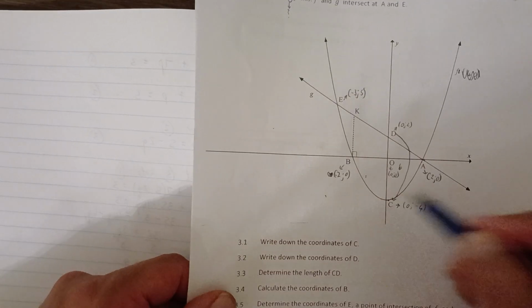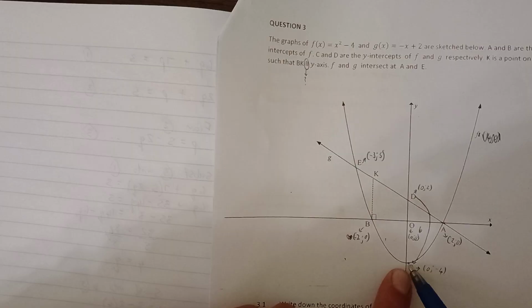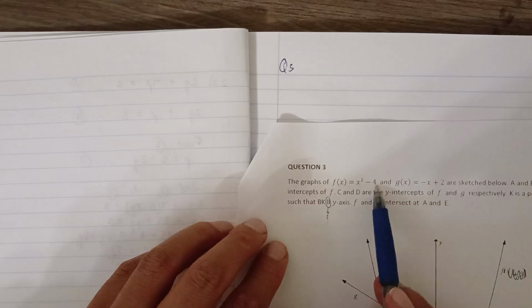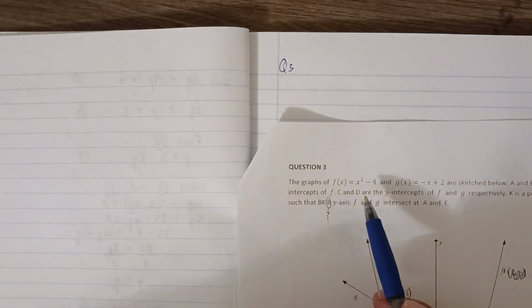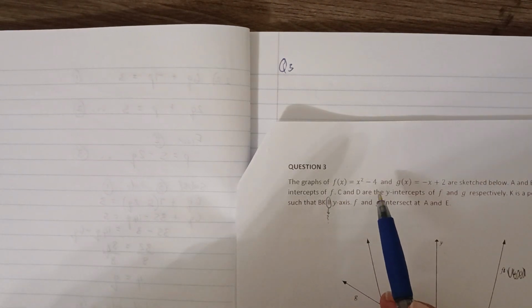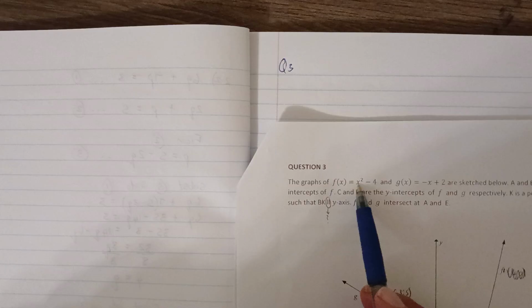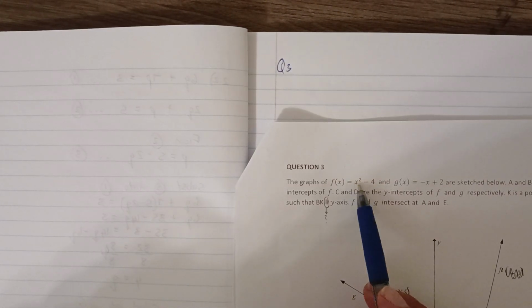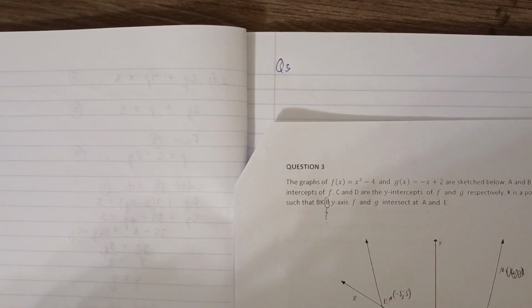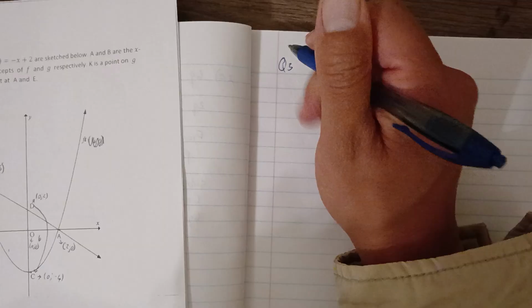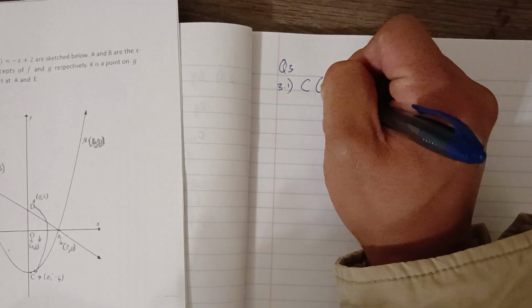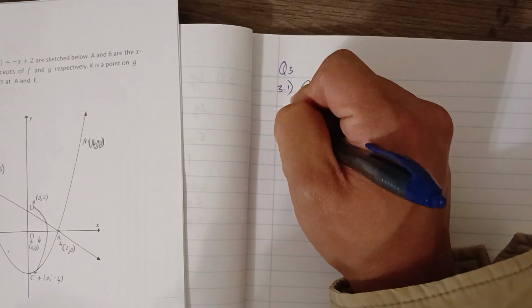How do I find that? So that is the y-intercept. This constant value at the back tells me what the y-intercept is. Because remember, to find the y-intercept, we let x equal 0. So if x is 0, that basically falls away and I'm just left with this constant. So C's coordinates are (0, −4).